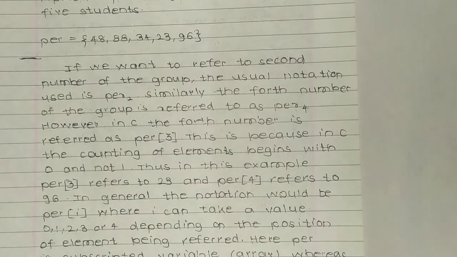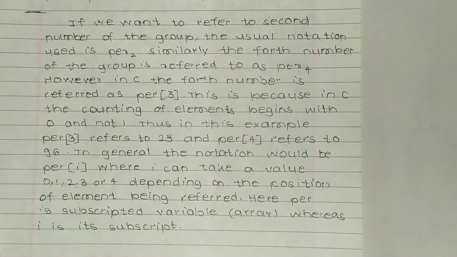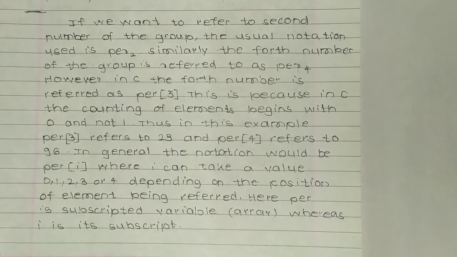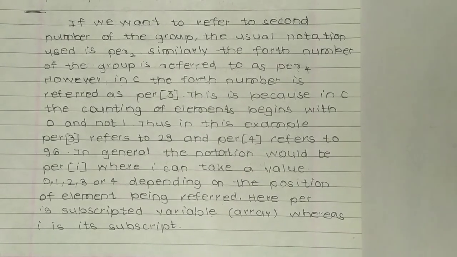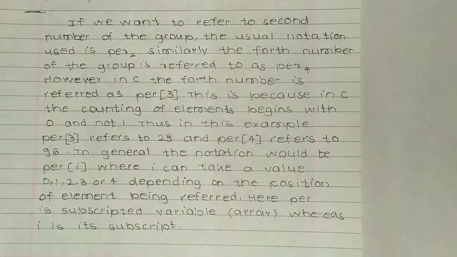In general, the notation would be per[i], where i can take a value 0, 1, 2, 3 or 4 depending on the position of the element being referred to. Here per is a subscripted variable, that is, an array, whereas i is its subscript.